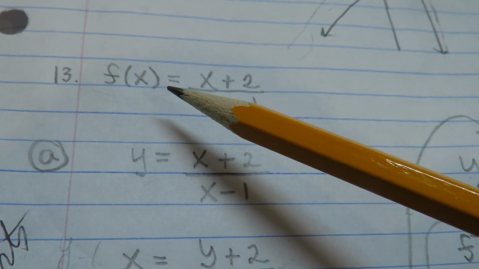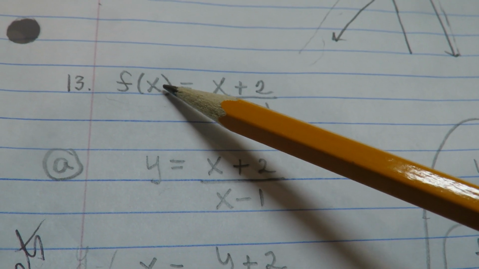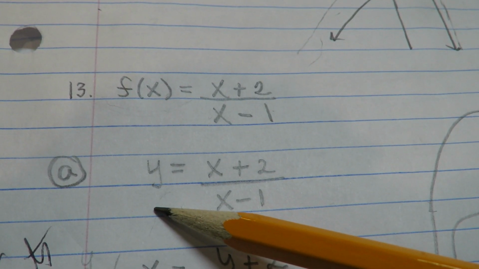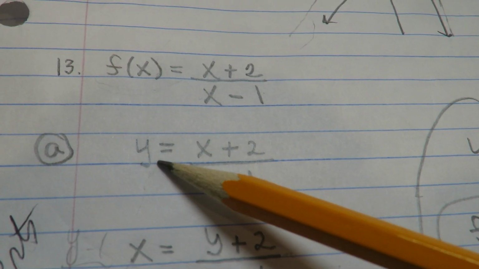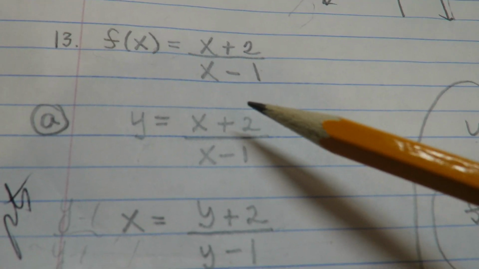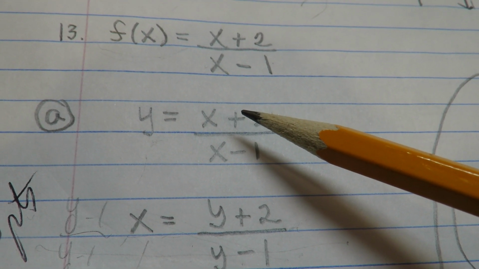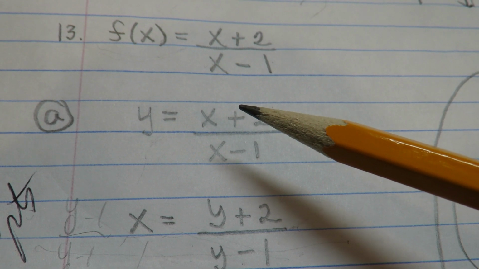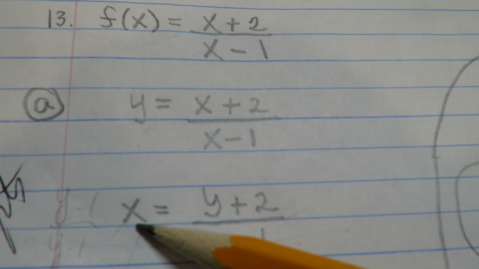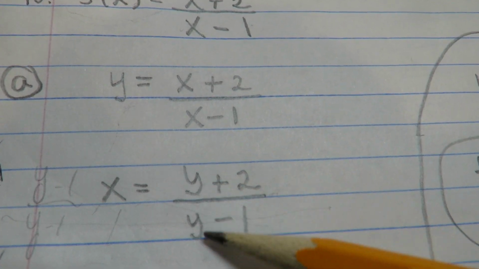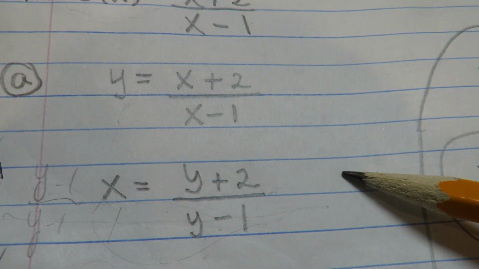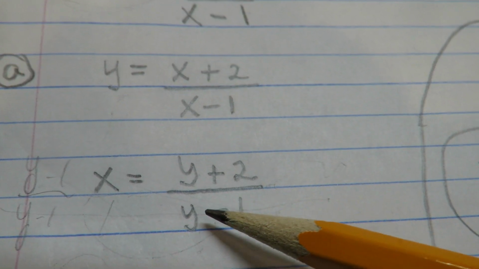Okay, for number 13, I would suggest first to replace the function notation with y. And then the whole idea when you find an inverse is that you have to swap x and y. You have to exchange them. So notice that y becomes x and x becomes y. All right, so that's what this part is here. Now you have to solve for y.